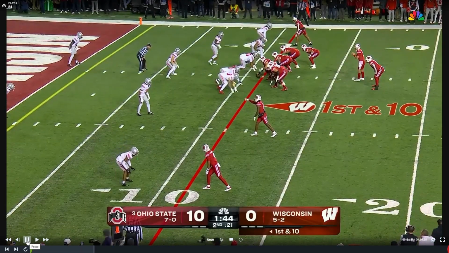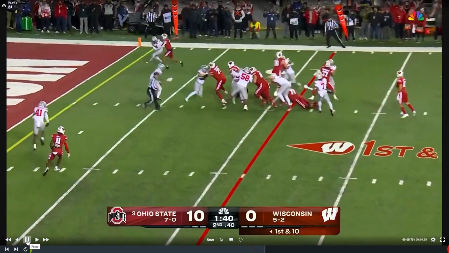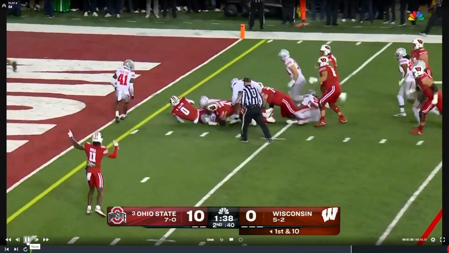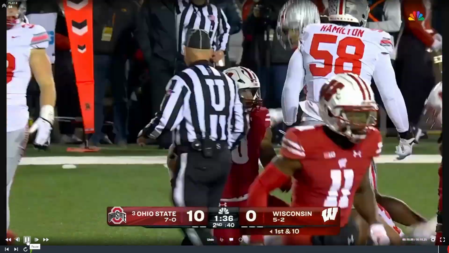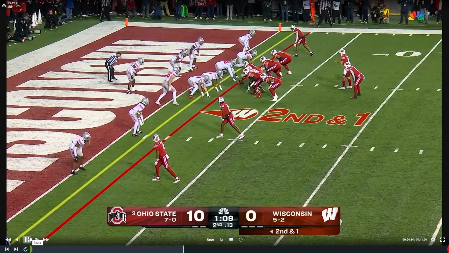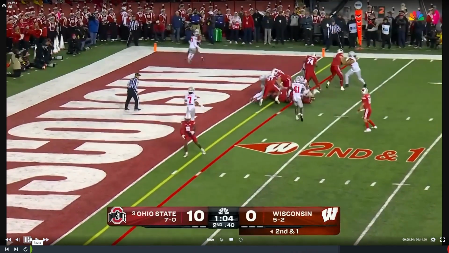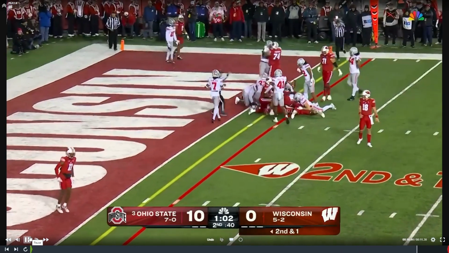This is the first down play that gives us the short yard. We get down. Okay, nice inside run there. Braylon gets us down to the 2. Next play here, we come out and we get just enough to get the first down.